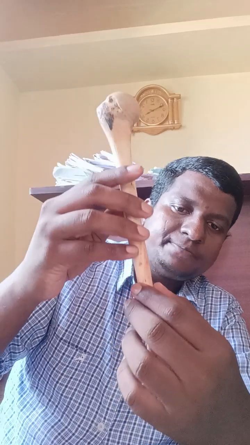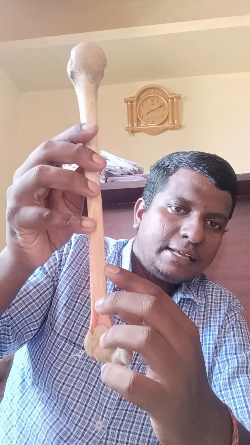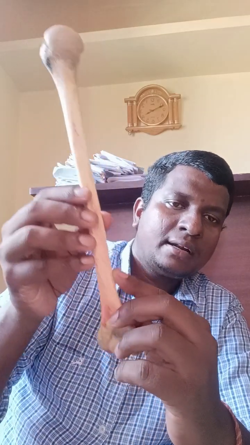Then we move to the shaft. In the shaft, the medial and lateral epicondyles continue upward as the epicondylar lines, the medial and lateral epicondylar lines. These give attachment to the medial and lateral muscular septum. It divides the flexor muscles and extensor muscles. A septum is nothing but thick, deep fascia.